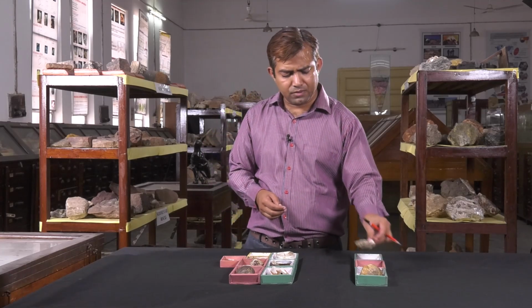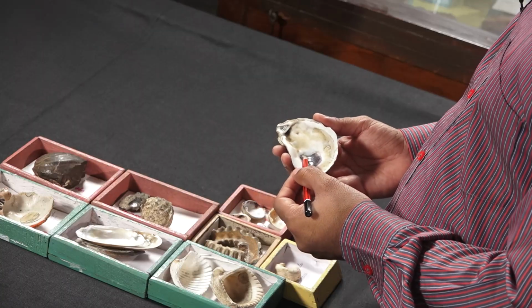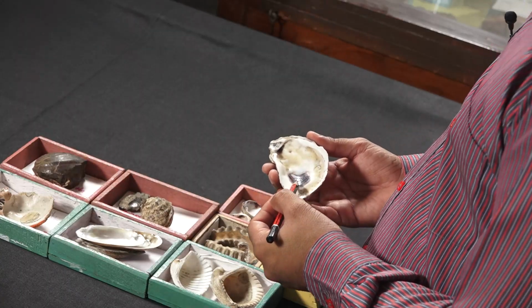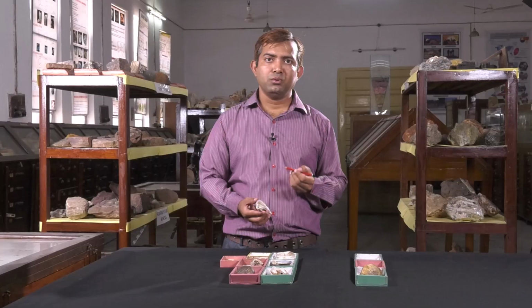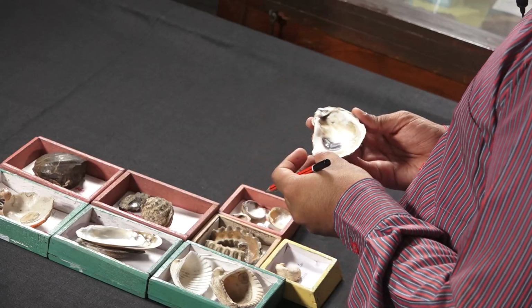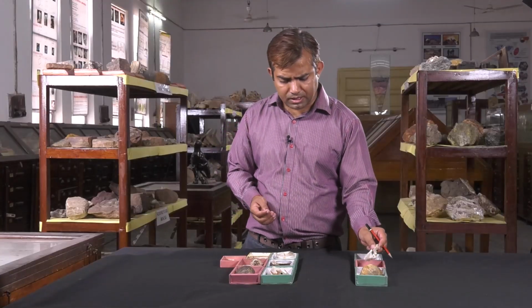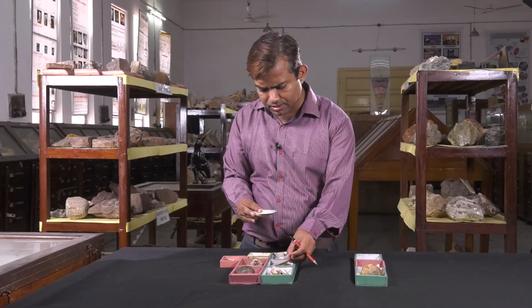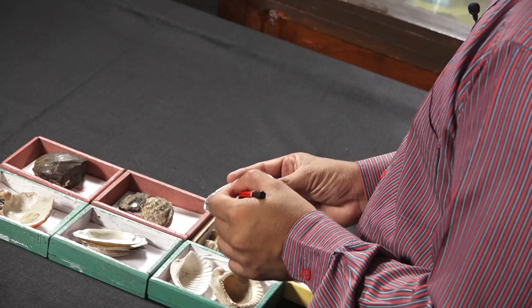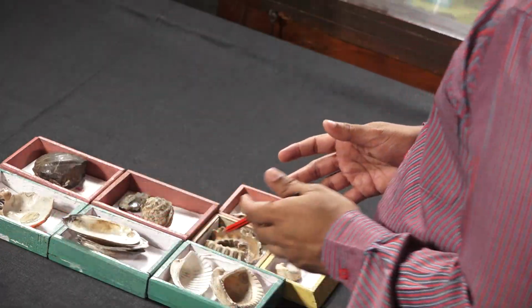Like here, if you see, there is only one subcentral large dark colored scar. This particular case where only one muscle scar is present is called monomyrian, M-O-N-O-M-Y-A-R-I-A-N. So, monomyrian is the case when the shell is having only one scar. Sometimes these shells have two scars present. As you can see in this shell, there are two muscle scars. So, they are called dimyrian. On the basis of the muscle scars, you can divide the shell into monomyrian and dimyrian.